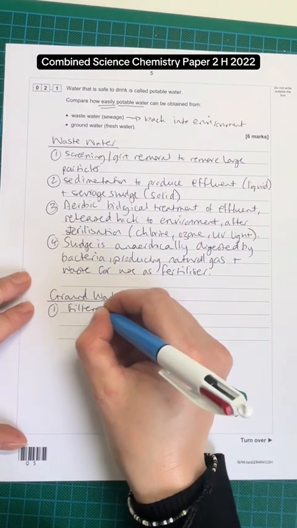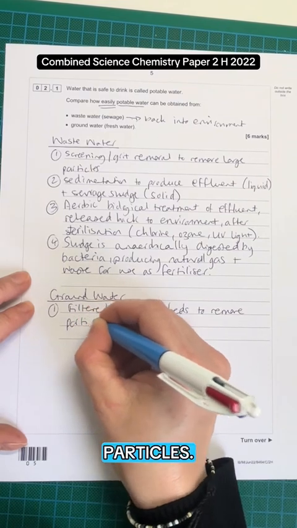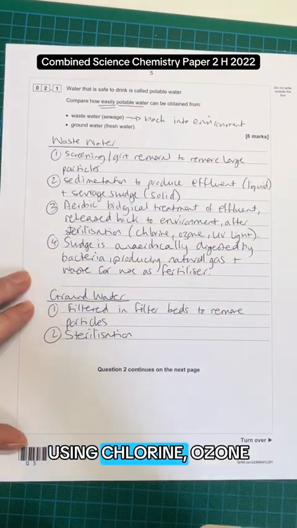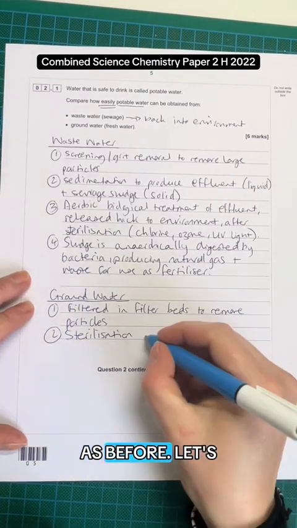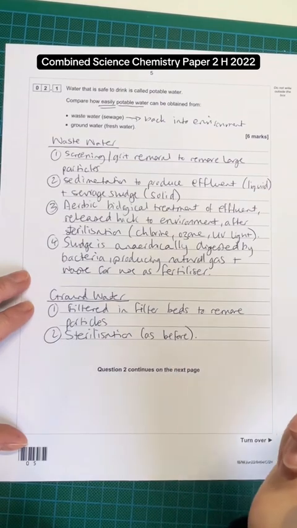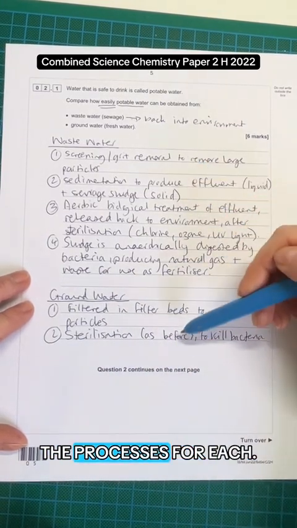So step one, filtered in filter beds to remove those particles. And then step two is sterilisation, using chlorine, ozone or UV light as before. Let's just write "as before", save space. That's to kill bacteria. So we've described the processes for each.